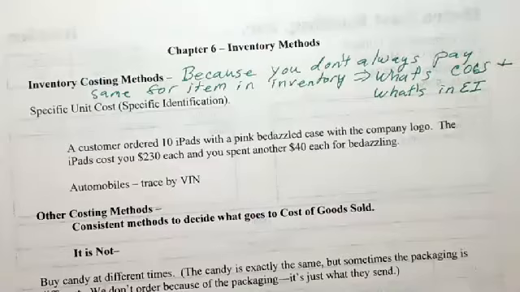If we always pay $1 for it, we don't really care because we know $1 times the number we sold is in cost of goods sold. $1 times what's in ending inventory is your inventory. But if we spend different amounts for each one, then I've got an issue on what's moving to cost of goods sold when I sell it and what's still sitting in inventory.